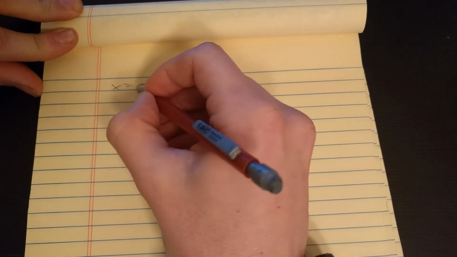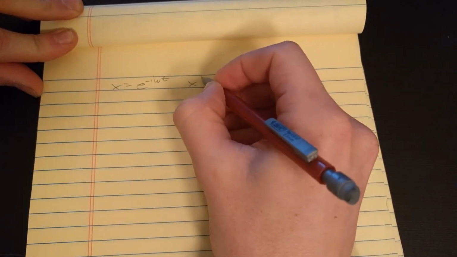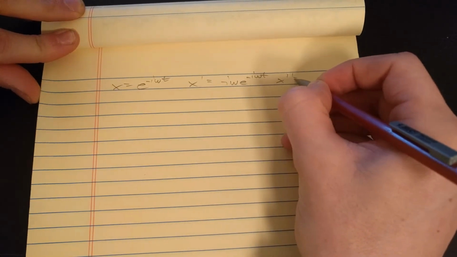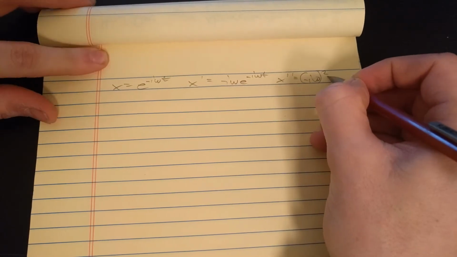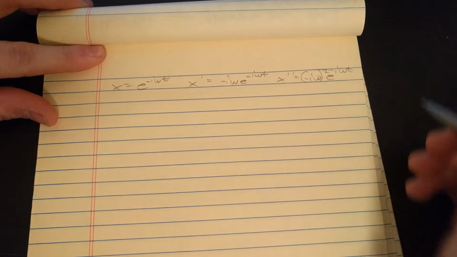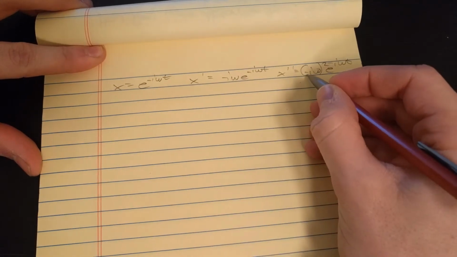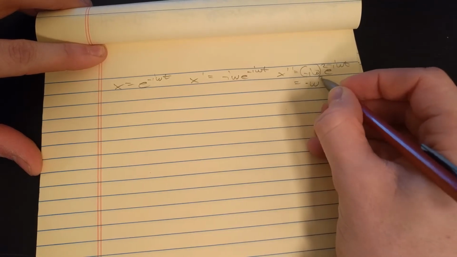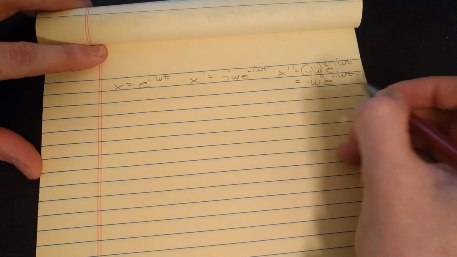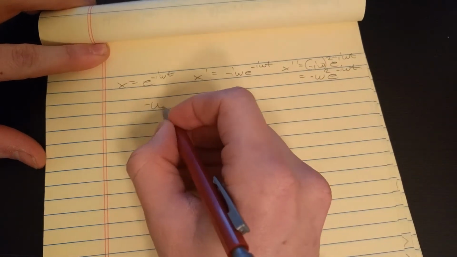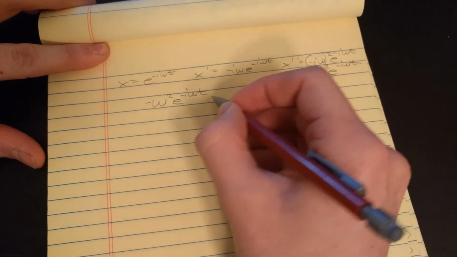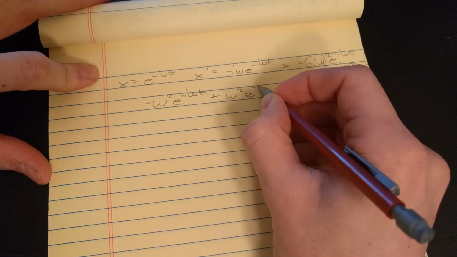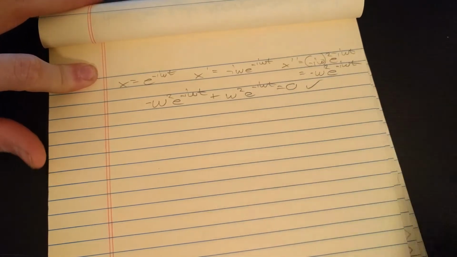We said x equals e to the negative i omega t, therefore x prime equals negative i omega e to the negative i omega t, x prime prime equals negative i omega squared e to the negative i omega t. Okay, and then negative times a negative is a positive, i squared is a negative, so negative omega squared e to the negative i omega t. So our double derivative, negative omega squared e to the negative i omega t, plus omega squared times our original solution equals 0. Yes, that's true. Check, that's a solution.